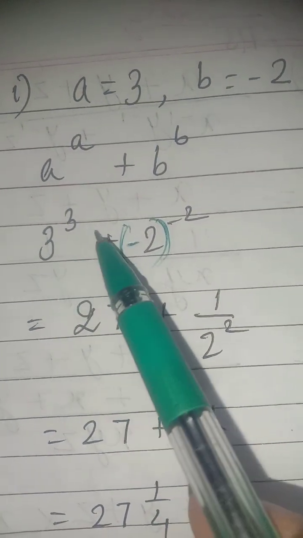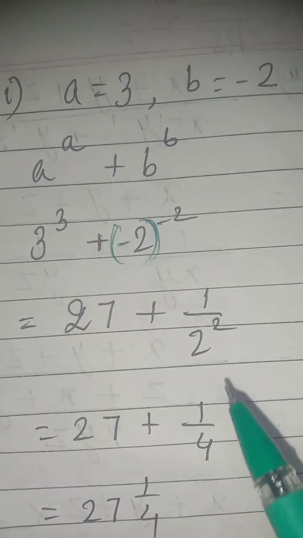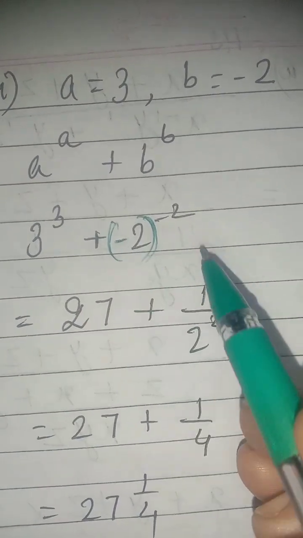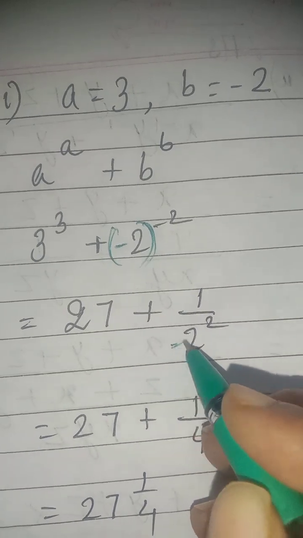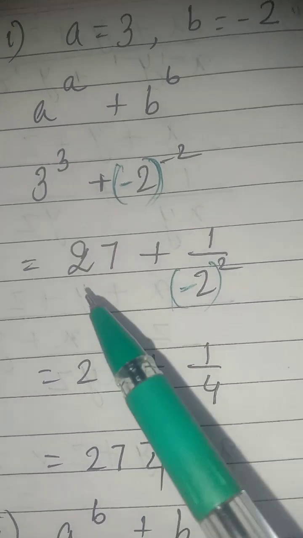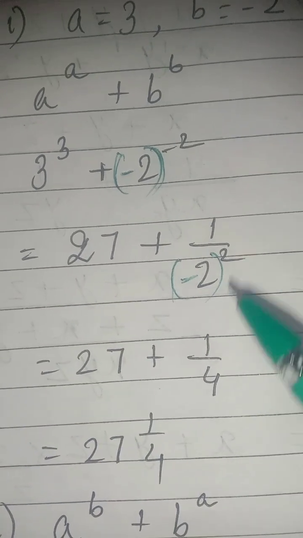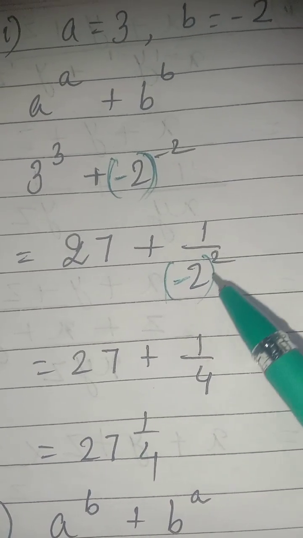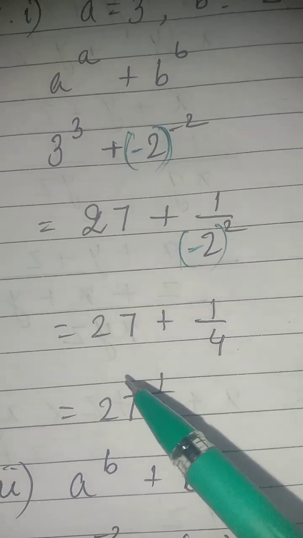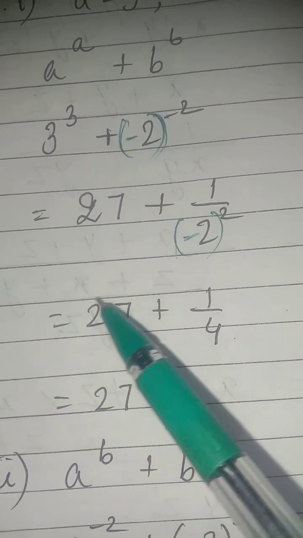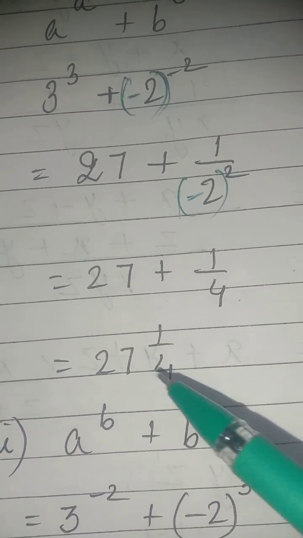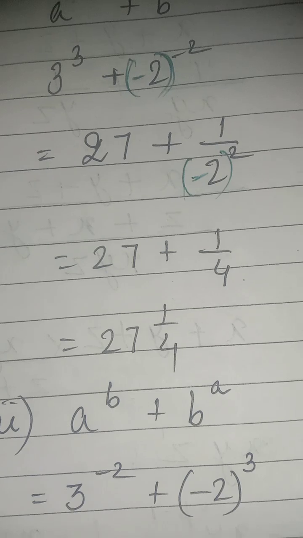Now 3's cube means we know it's 27, and since the power is negative, we can make it 1 by minus 2 square. Now it's 27 plus 1 by minus 2 square means minus 2 into minus 2. So it will become plus 1 by 4. And since this is the whole number and this is the proper fraction, directly we can write 27 whole 1 by 4.